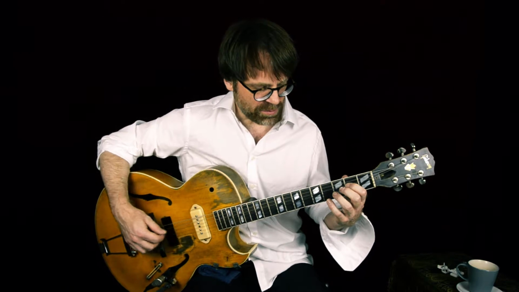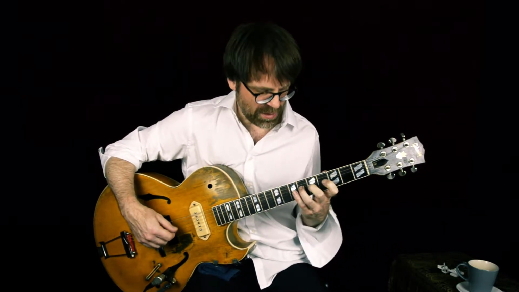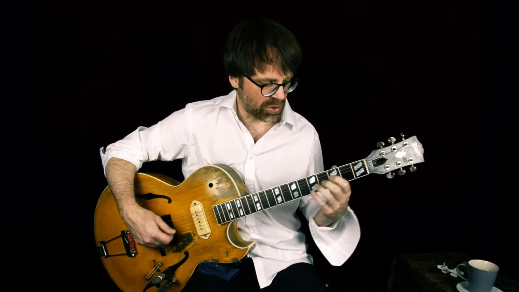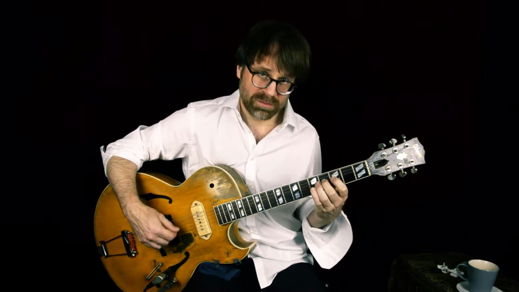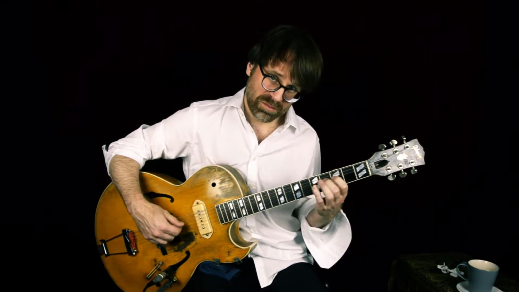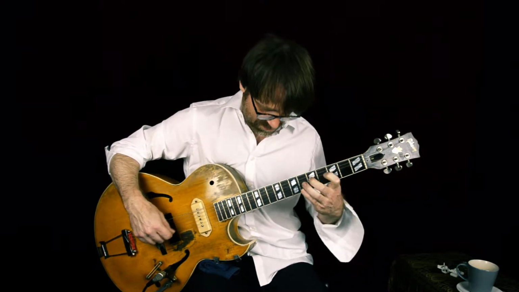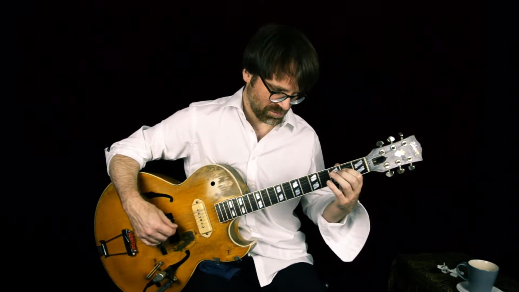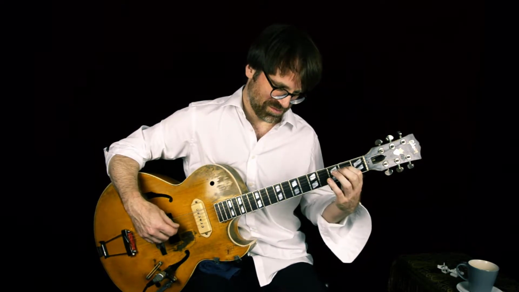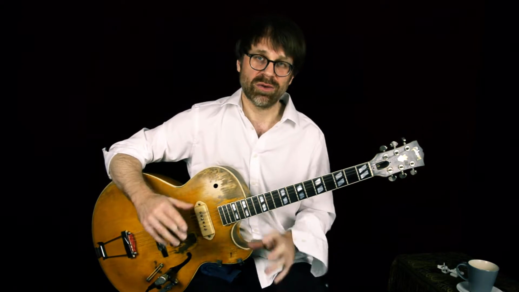So if I have this augmented second, it sounds augmented, but if I insert a note, you hear that the sound really changes. It's really like the chromatic thing is really a new aspect.